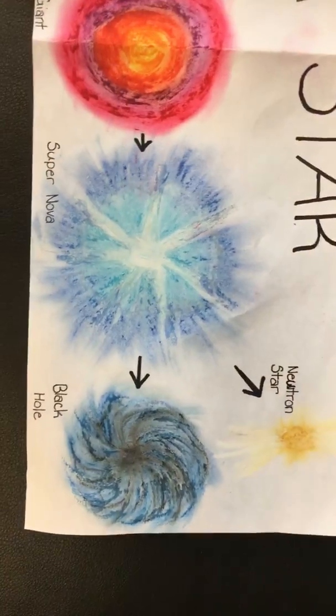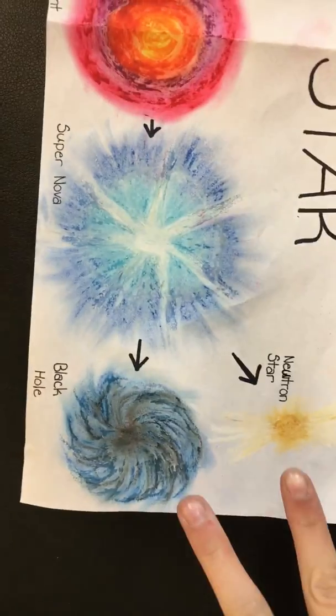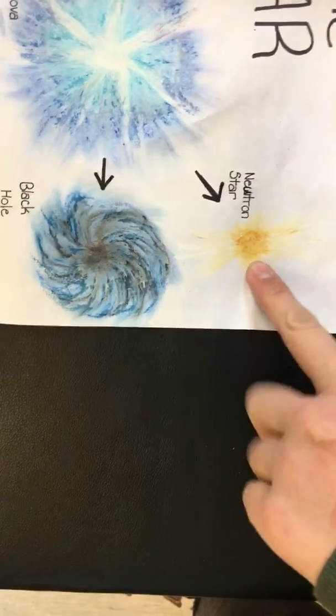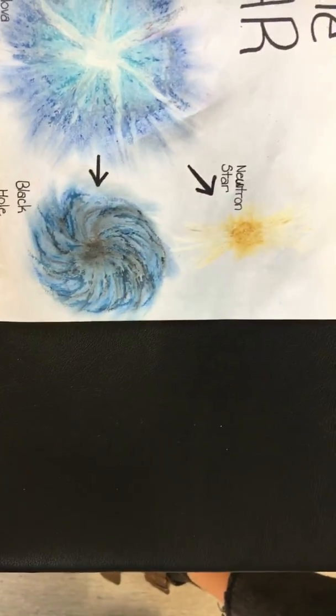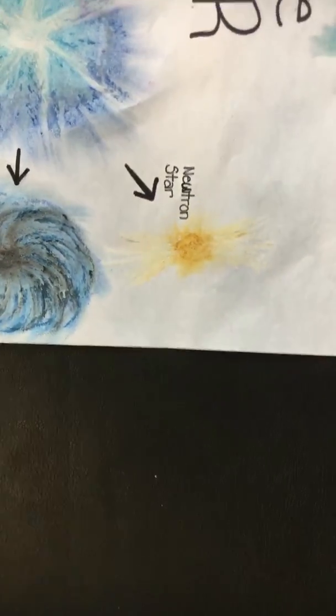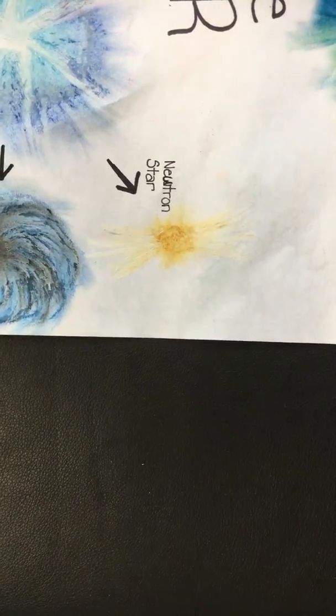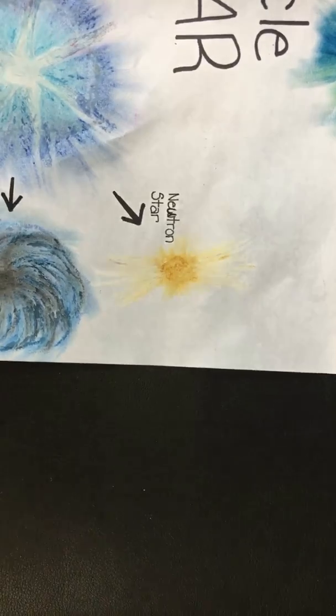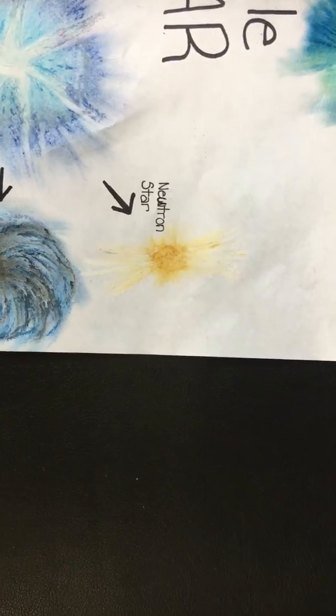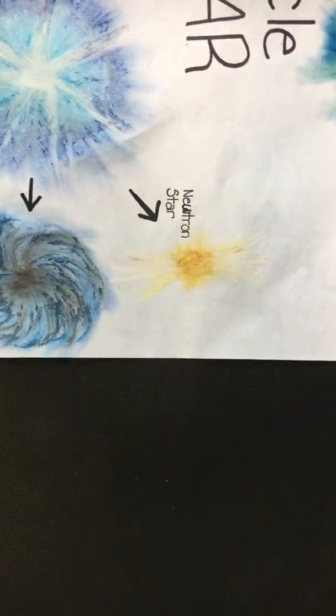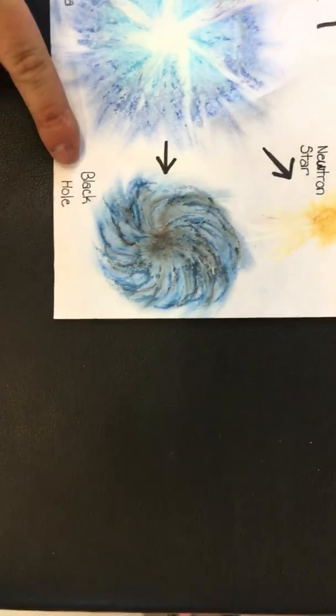After the supernova, one of two things can happen. It forms a neutron star or a black hole. Let's talk about the neutron star first. A neutron star is a rapidly spinning object that is quite tiny compared to other things in the universe, but is actually 30 kilometers across. Now the other possibility, a black hole.